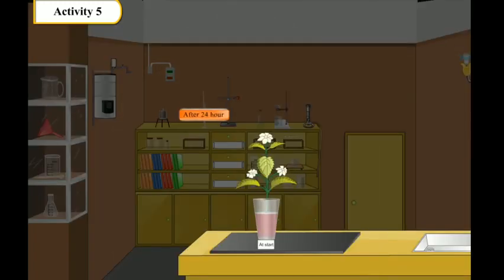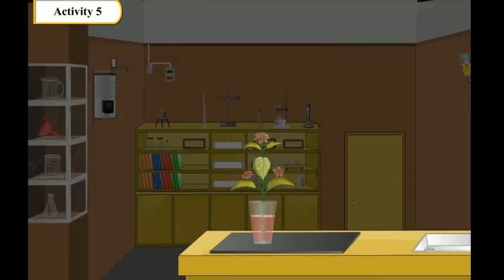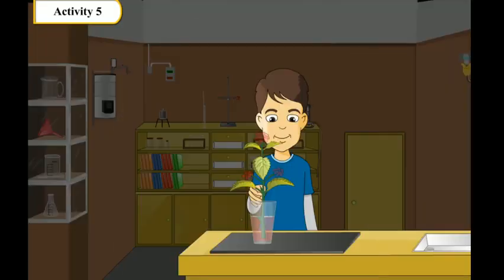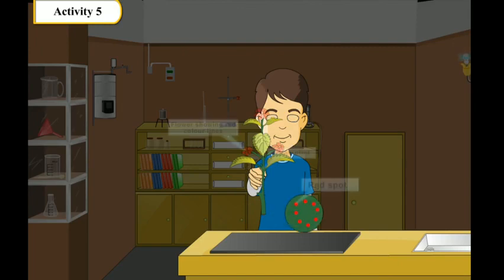Observe what happens after 24 hours. Observation: we see red-colored veins on the white flowers. This shows that the stem has conducted the red-colored water to the flowers. If we take a blade and cut through the stem, we see several tiny red spots on it. This shows that the stem contains narrow pipelines or tubes through which the colored water moved up through the stem.